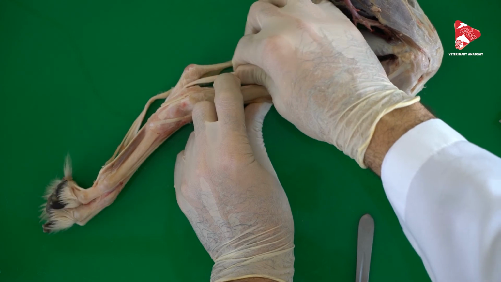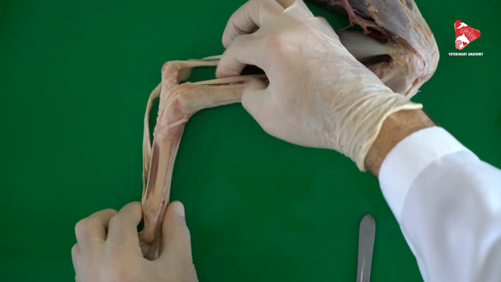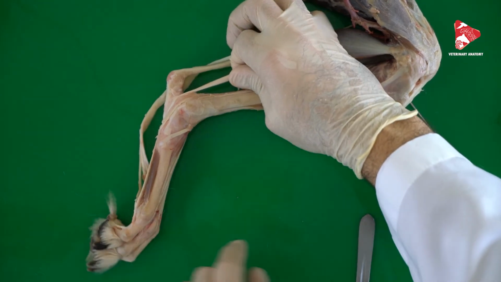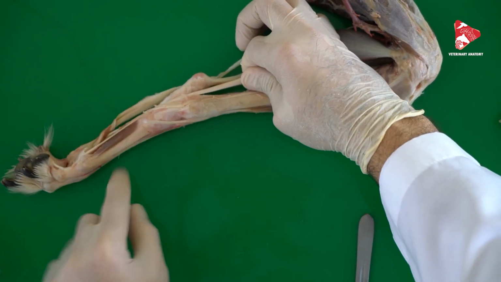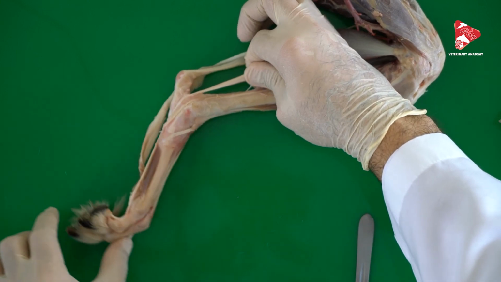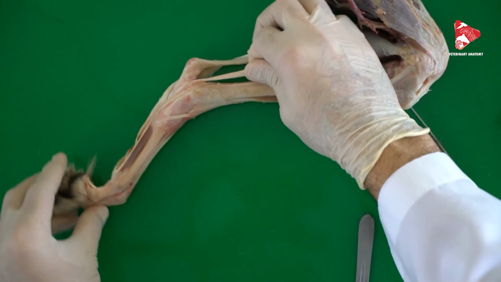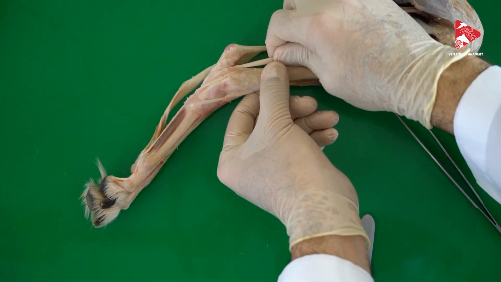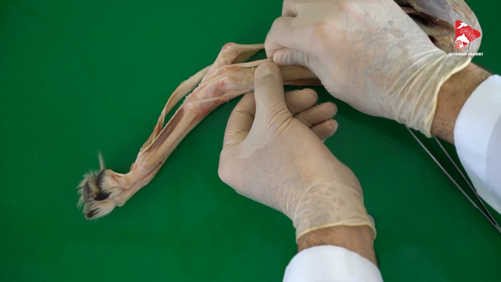Okay, but at the same time also, the DDF is also an extensor of the tarsal joint. But mainly, of course, as we said before, I like this movement here. So it's a flexor of the digits.